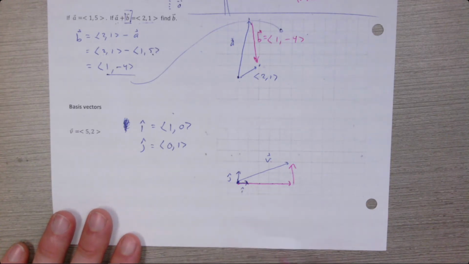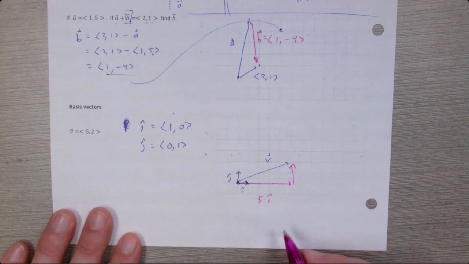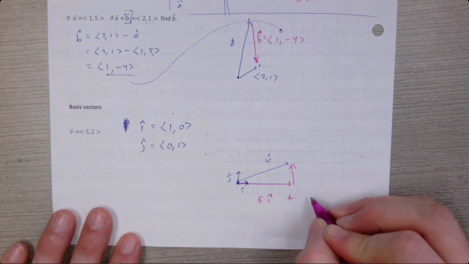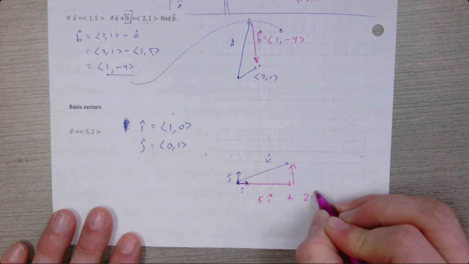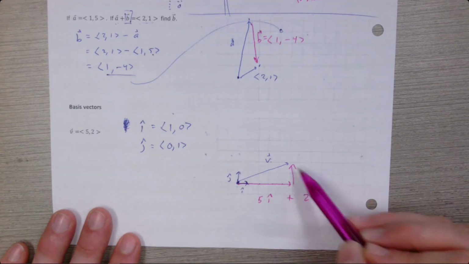So what's a vector that takes me right by 5? It's just the i hat vector scaled by 5. Because if the i hat vector is length 1 and I scale it by 5, now it's length 5. And then if I add to that twice the j hat vector, the j hat vector points up, so twice that would take me up by 2.